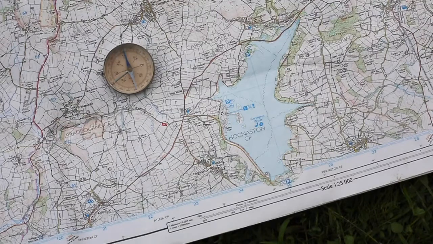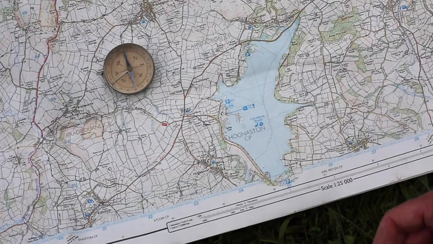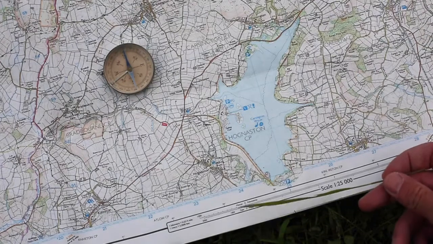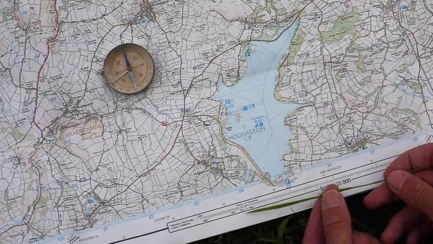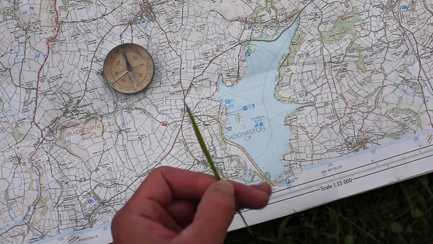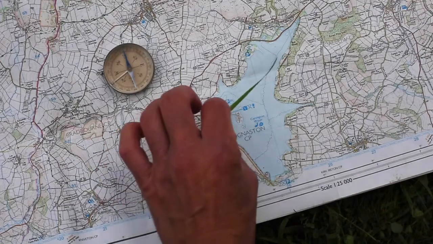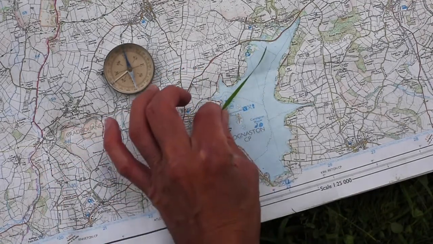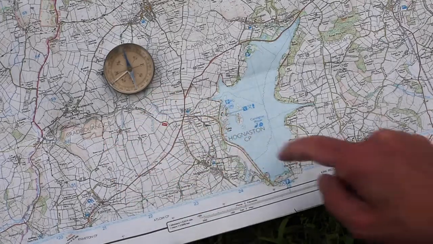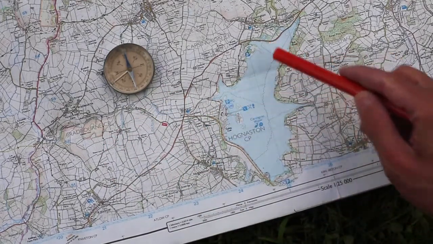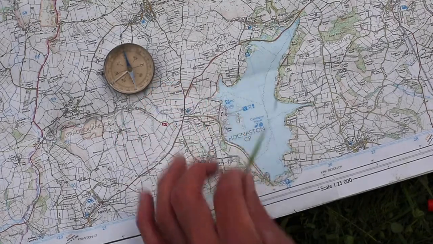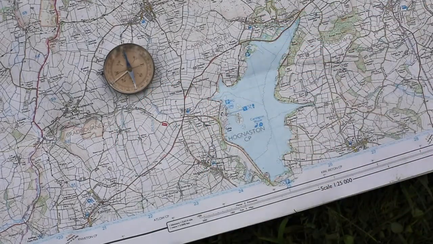So now what we're going to do is find out the scale of how far things are. A good way of doing this, on the bottom here it's got the scale, and it actually gives you an indication of what a mile is. A good way I like to do it is get a blade of grass, put a piece of grass there, and then hold your finger where the mile is, and now you can roughly work out how far a mile is. So this lake from that shore to there, from here to here, is roughly a mile as the crow flies, if you understand what I'm saying.